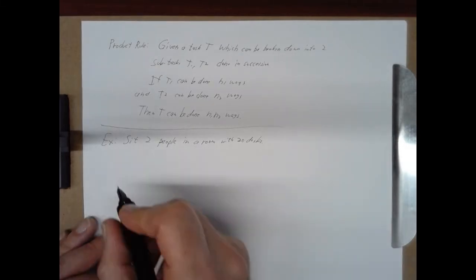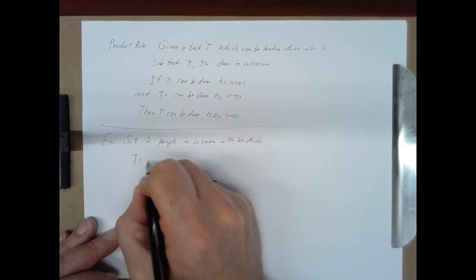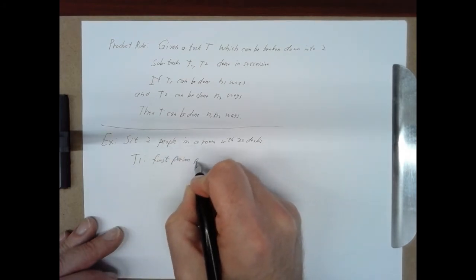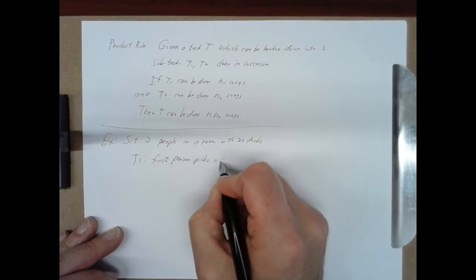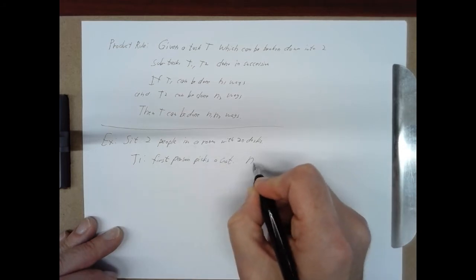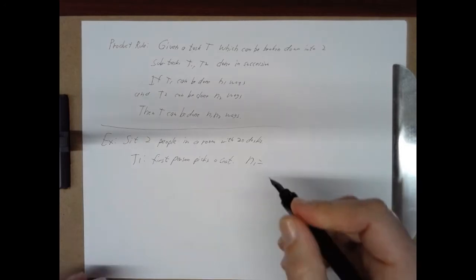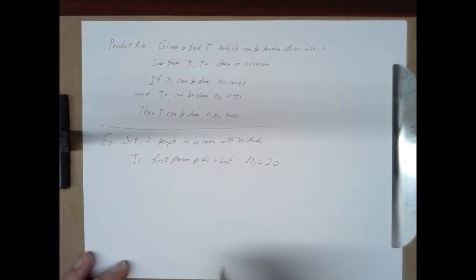So T1 is where the first person picks a seat. How many possible ways can that first task be done? 20 ways, because there's 20 empty seats in the room, and to accomplish this task, the person has to choose one of those 20 seats and sit down. So there's exactly 20 ways that first task can be accomplished.